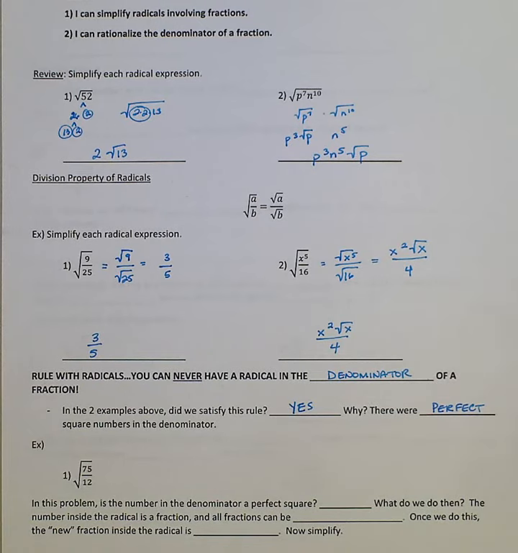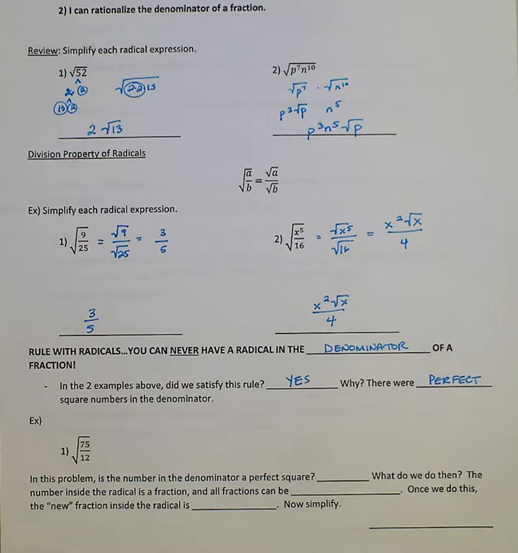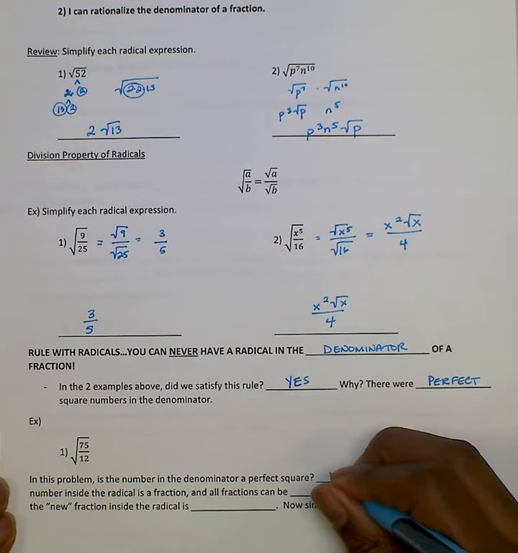In this next problem, is the number in the denominator a perfect square? No. Remember when we say perfect square, we're saying a number that can multiply itself to get that number. So 1 times 1 is 1, 2 times 2 is 4, 3 times 3 is 9. So 1, 4, 9 are perfect squares. 12 is not a perfect square. So what do we do then?